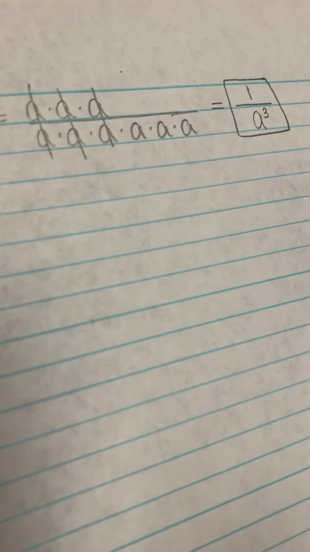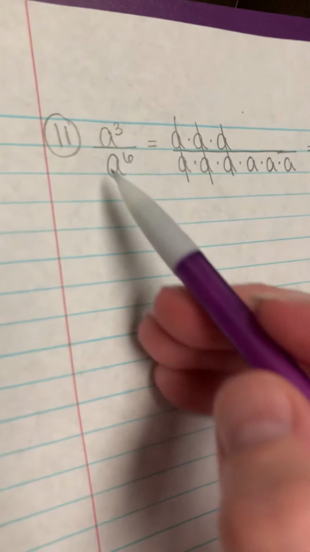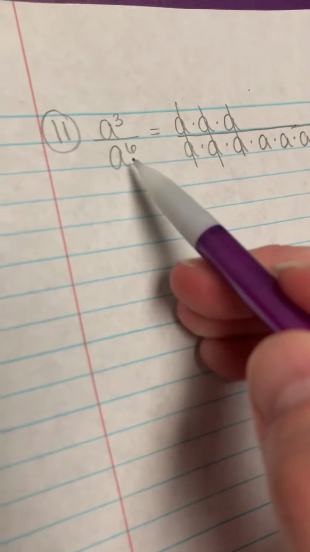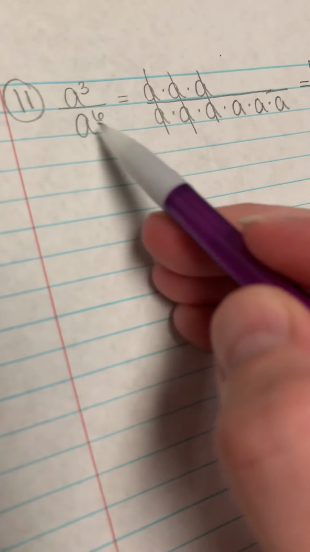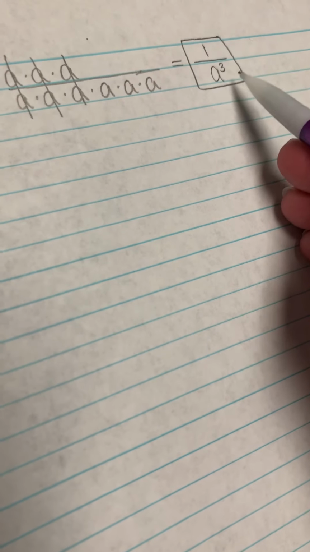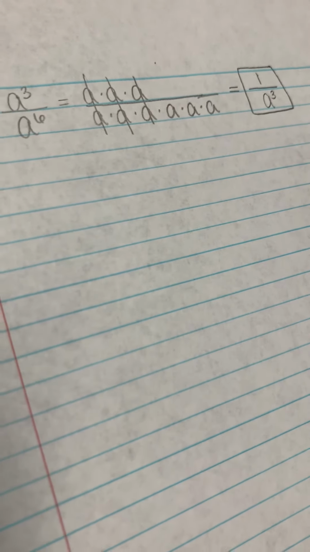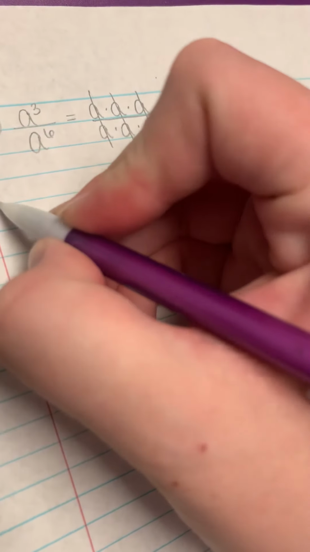Okay? Another way of thinking about it is simply that you are still subtracting, but because 6 is larger than 3, the difference stays in the denominator. And then since there's nothing else on top, we would be left with a factor of 1. So let's try number 12.